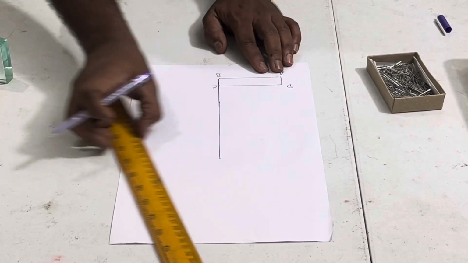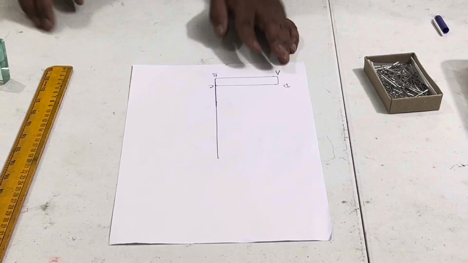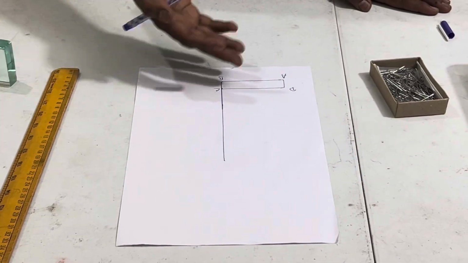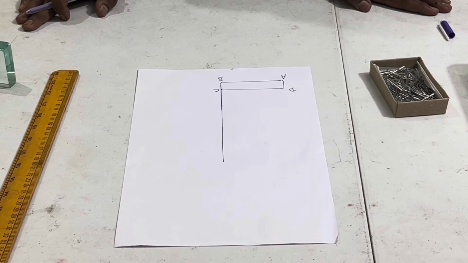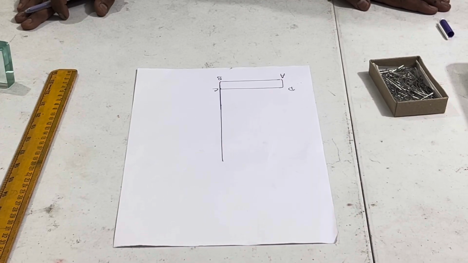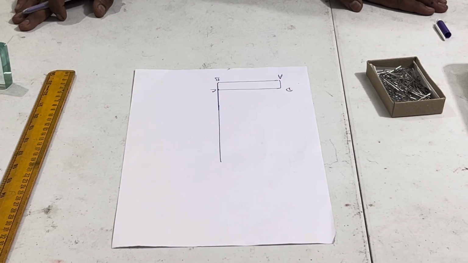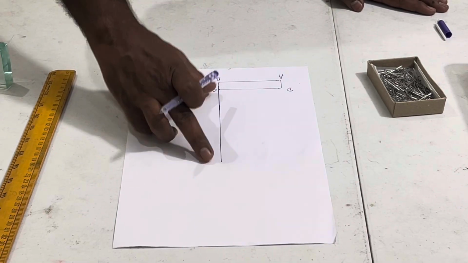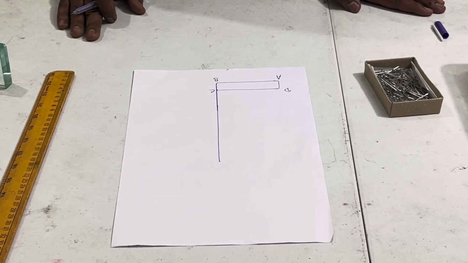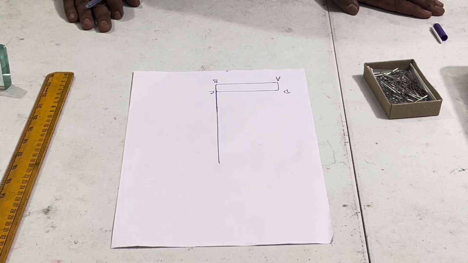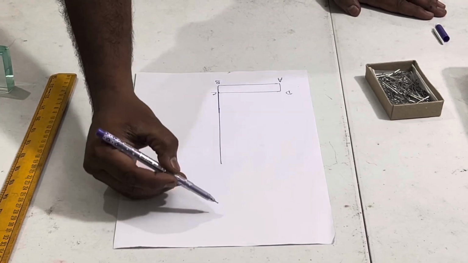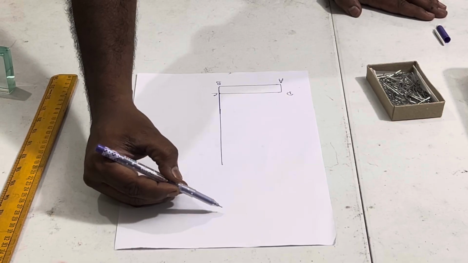You might be wondering, why 15 centimeters? Why not 20, 25 or 10? So I exactly do not know the reason, but my prediction is it is good enough distance to have a clear vision, and it is also good enough distance to avoid strain on your eyes. If the distance is too far, then you can't see it clearly.